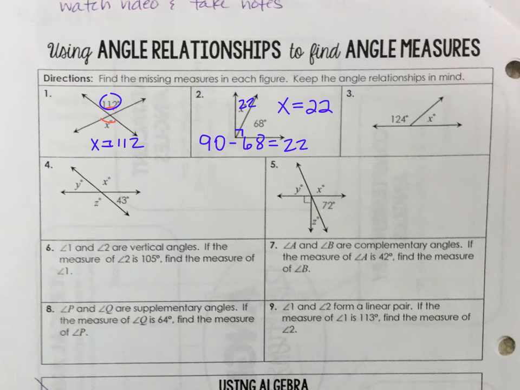On number 3, I look and I see that straight line. We know that a straight line is supplementary, which means it's 180. So I take my whole thing, 180, I subtract the part I know, and that gives me a 56. So x equals 56.